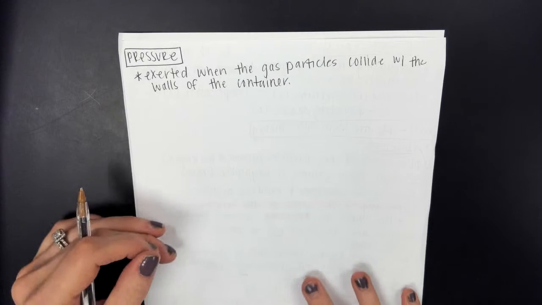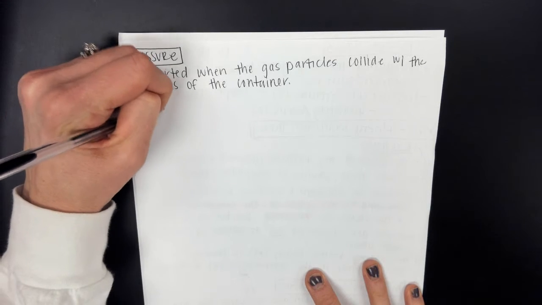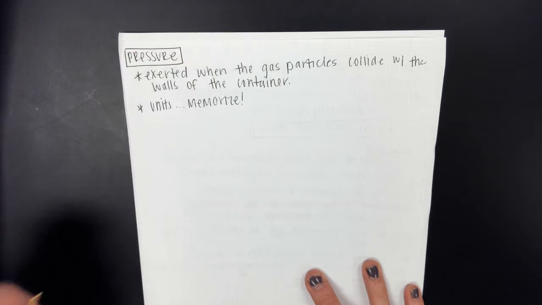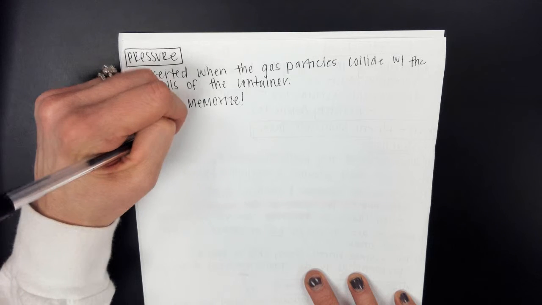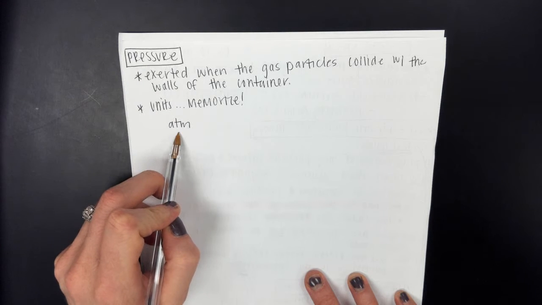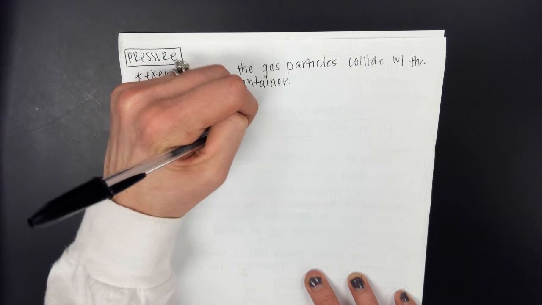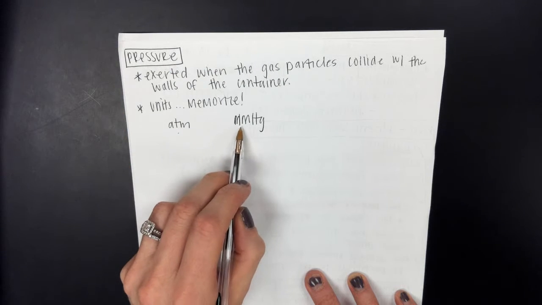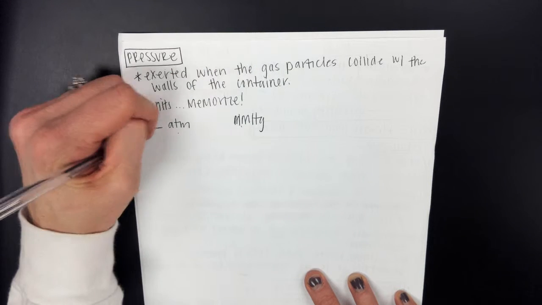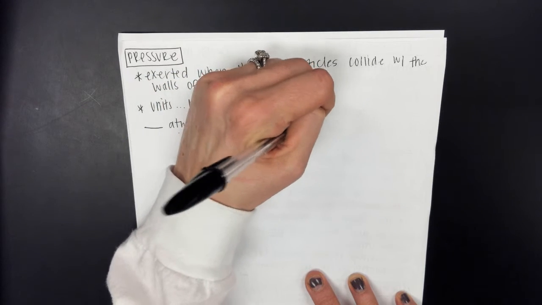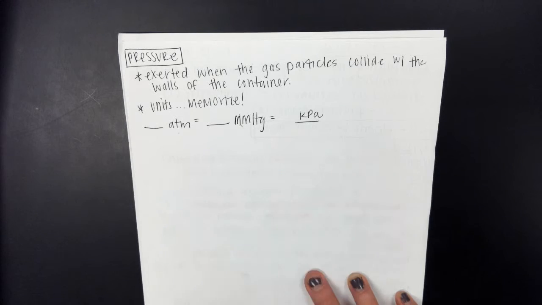Okay, there are 3 units of pressure, and you need to have these memorized. Your units are ATM, that stands for atmospheres; mmHg, that stands for millimeters of mercury; kPa, that's kilopascals.